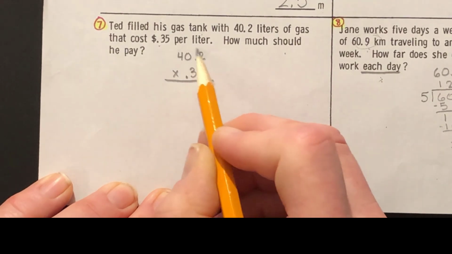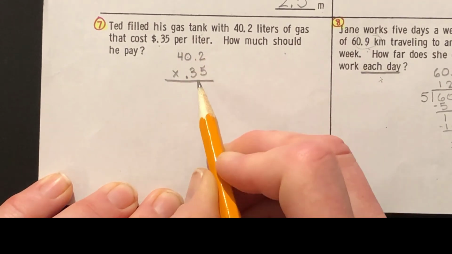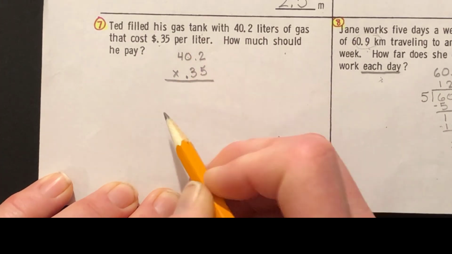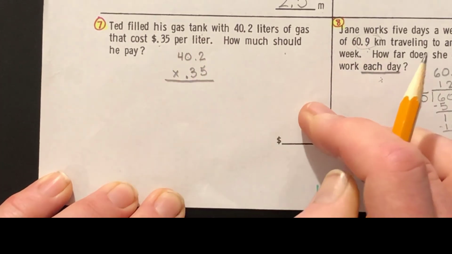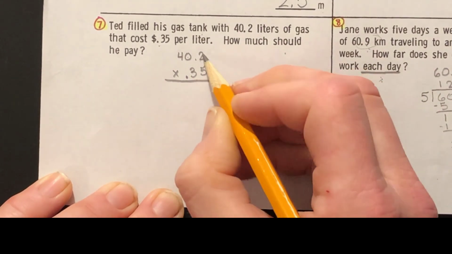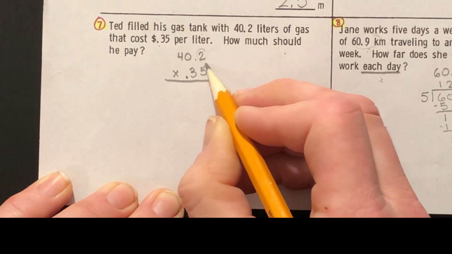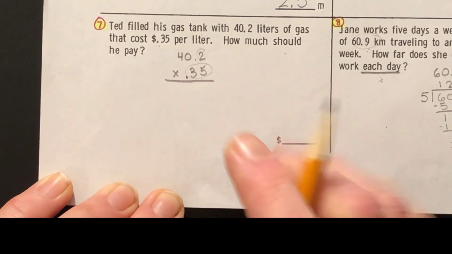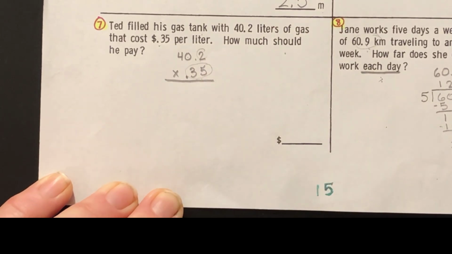So he got this much gas. This is how much each liter of it costs. When you multiply it out, that tells you how much he spent in all. Just remember, after you do all your multiplication, that you've got 1, 2, 3 digits to the right of your decimal. So your final product will need to have 3 digits to the right of your decimal.